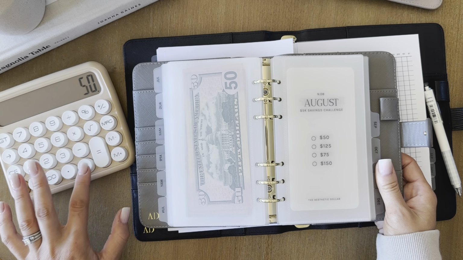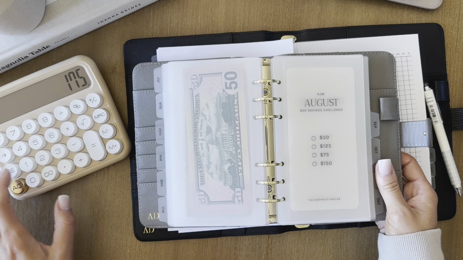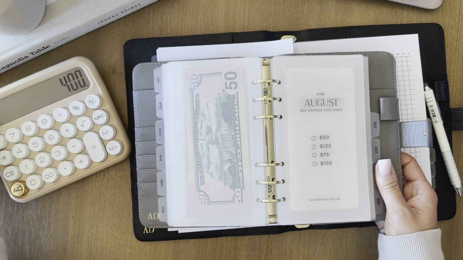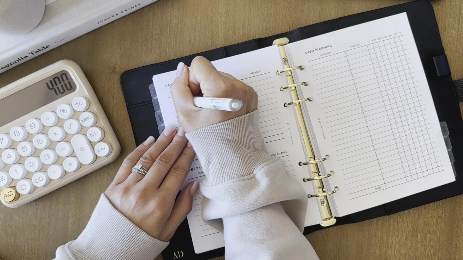So we got $50, and then $125 for the second week, then $75, and then $150. So that's $400 total for the 5K savings challenge.